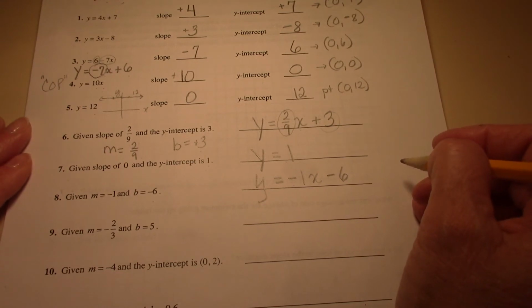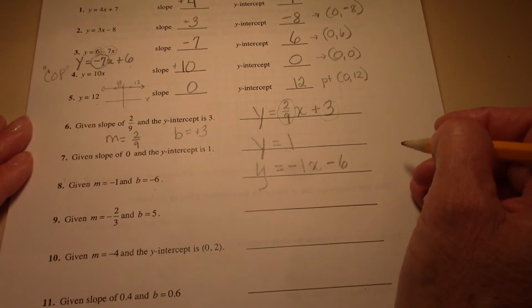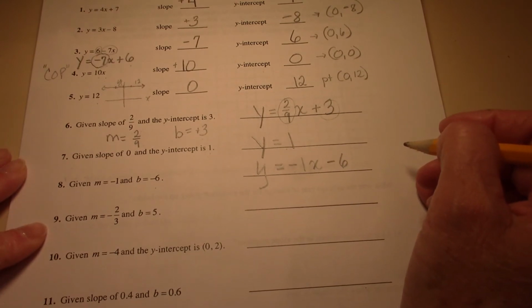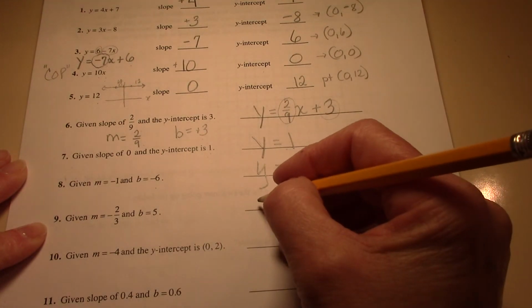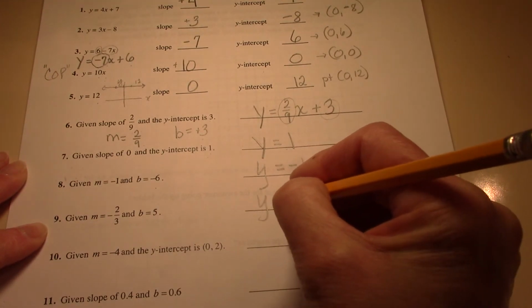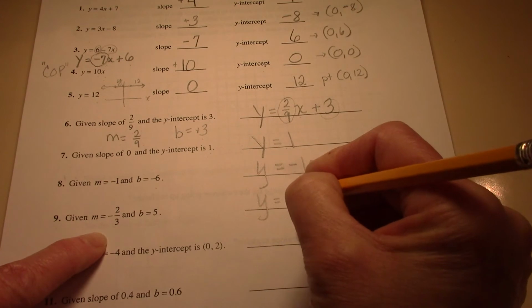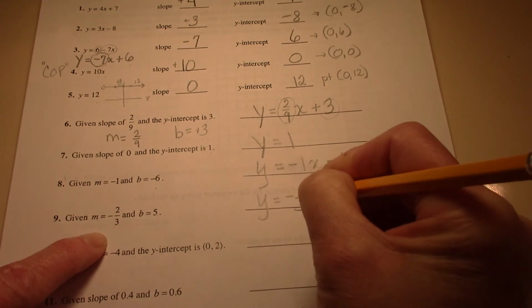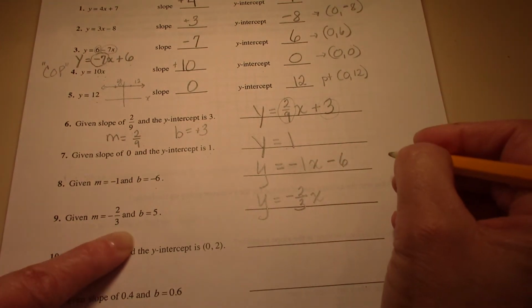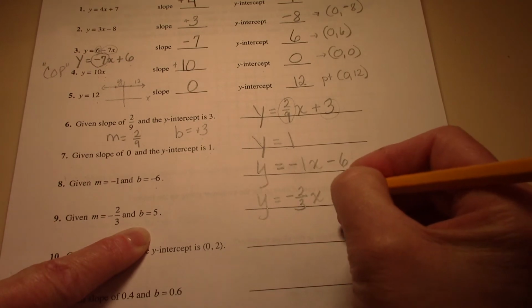Going to try the next one. y equals, my m is negative 2/3 x, and my b is plus 5.